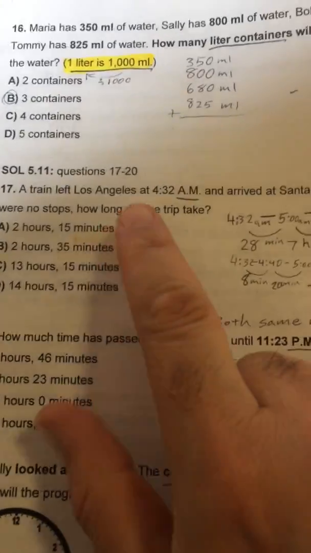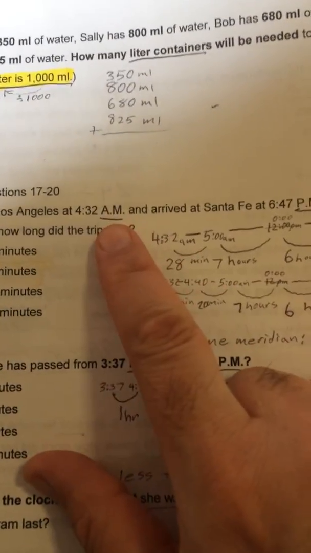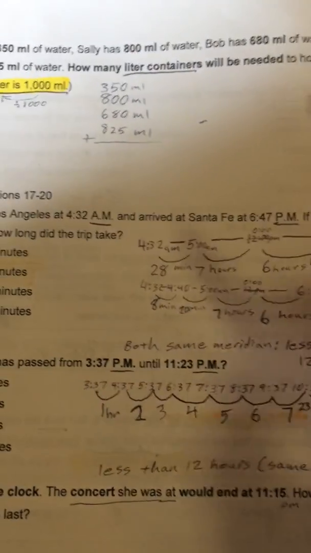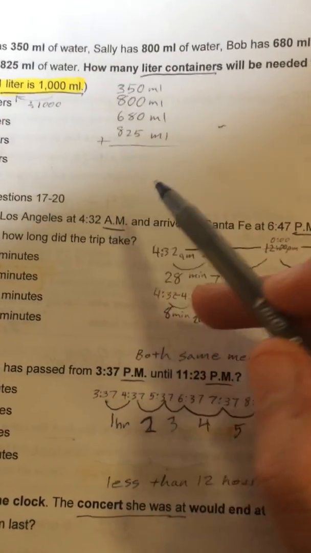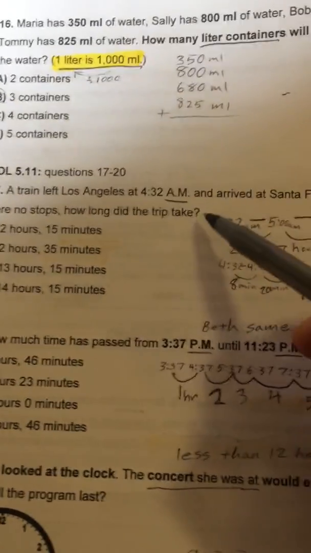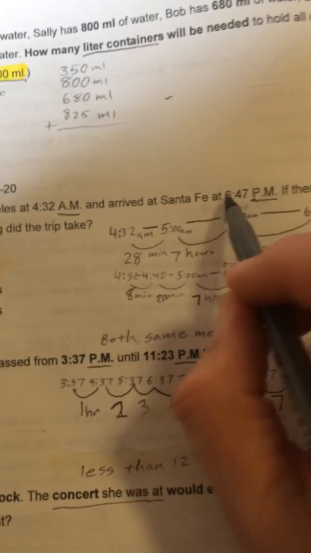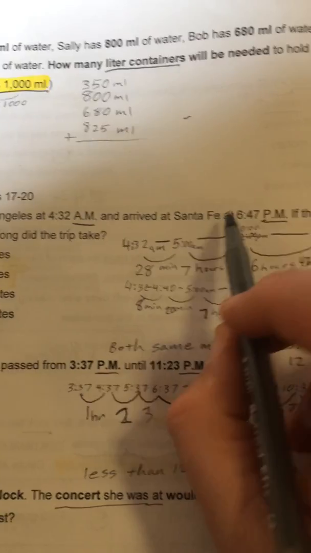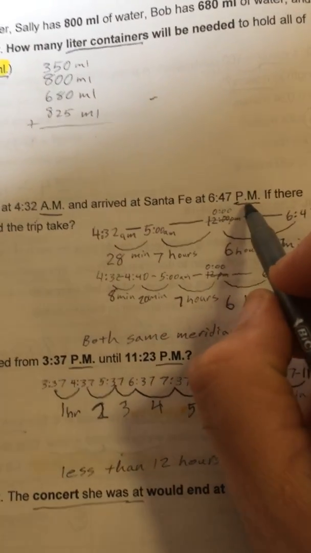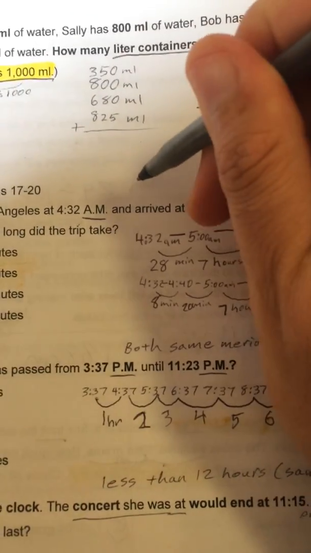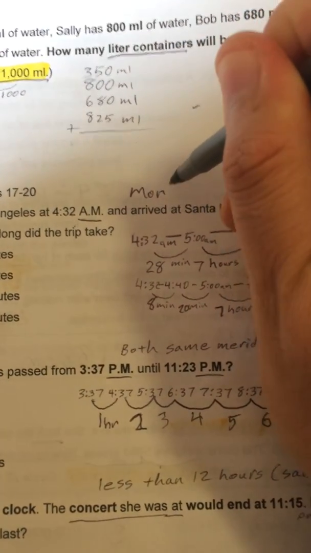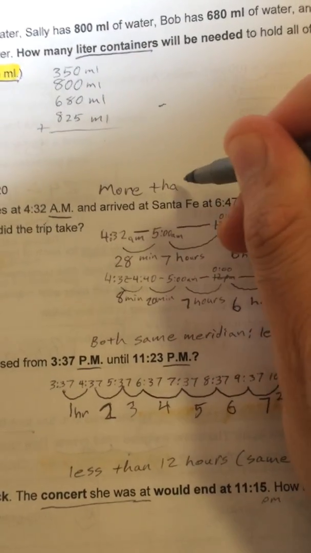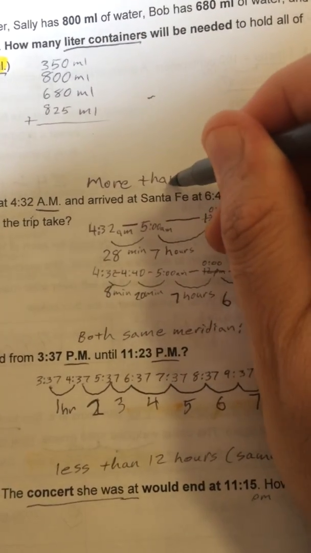So we have a train left Los Angeles at 4:32 a.m. and arrived at Santa Fe at 6:47 p.m. So this is important because this tells me that we could be dealing with a quite large number. It could be more than 12 hours. In fact, it is, because it's 4:32 a.m. and it goes past 4:32 p.m. So this is important because it's more than, I might copy this down too. More than, I didn't think about this before, but you think about these things and go more than 12 hours.